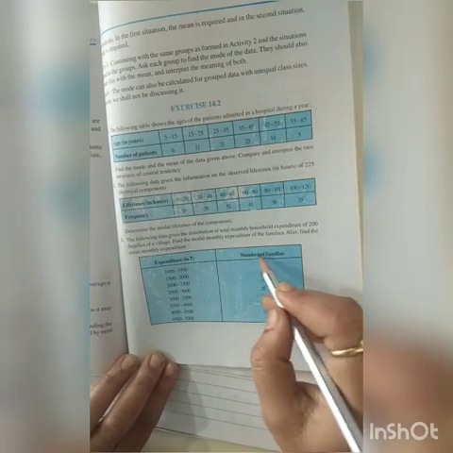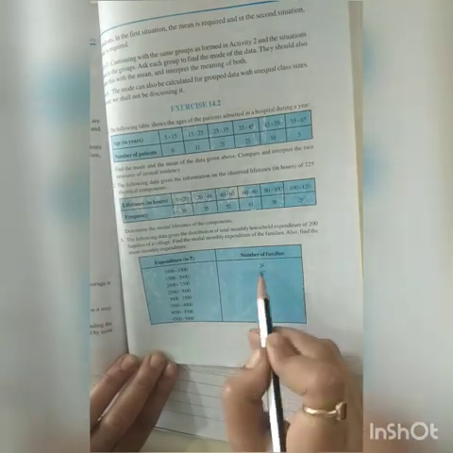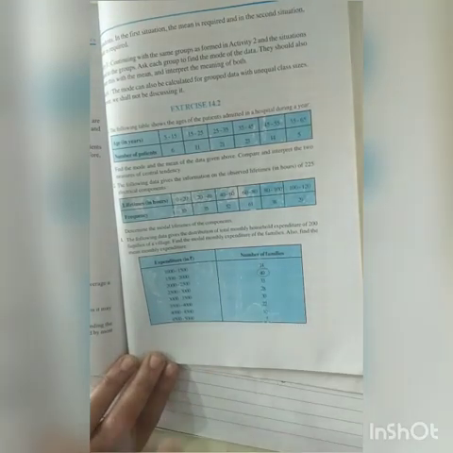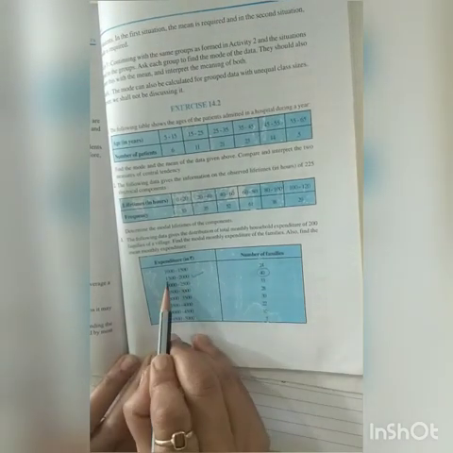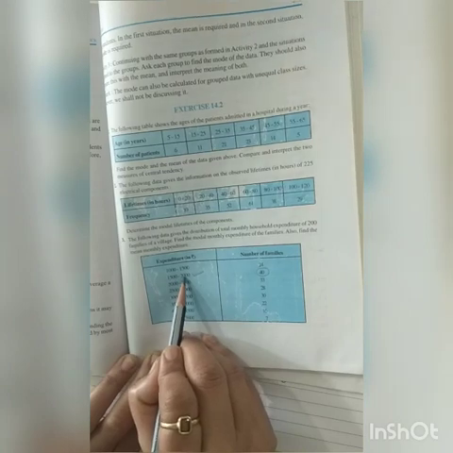So observe this number of families given here. Here 40 is the maximum number of families. So our modal class is 1500 to 2000.